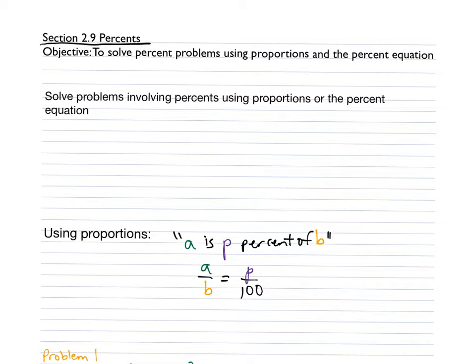The first thing we need to do to solve problems involving percents is to use proportions or the percent equation, which is this here. Another way to think about this is: A is P percent of B. This is the other one I like: part over whole equals percent over 100. So this is a proportion, and that fits in here, right? A is P percent of B, so the part is the percent of the whole. When we're talking about percents, we're talking about parts and wholes. And so the part over the whole is equal to the percent over 100.